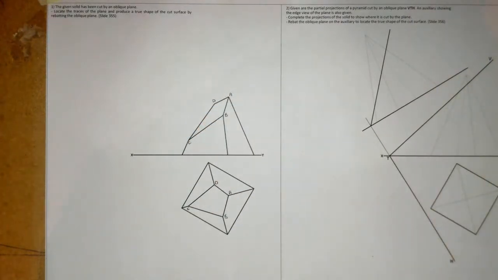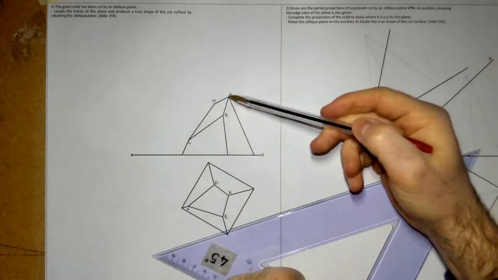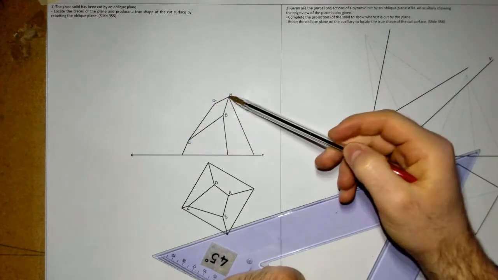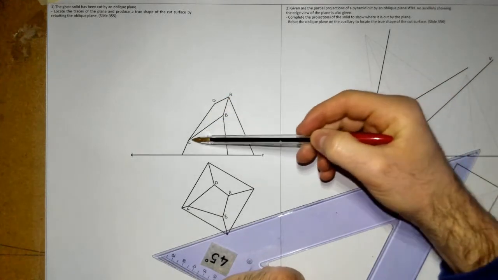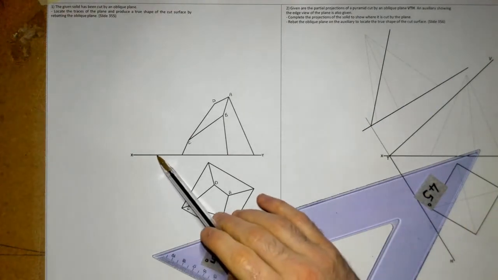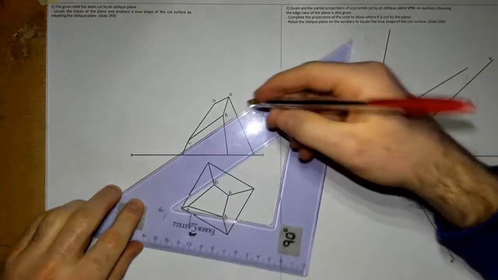Starting off, we need to find the traces. If I continue any one of these edges, A to B, B to C, D to C, A to D, down to touch the XY line, that point where it hits the XY line is a point on the horizontal trace, where the oblique plane cuts through the horizontal plane.